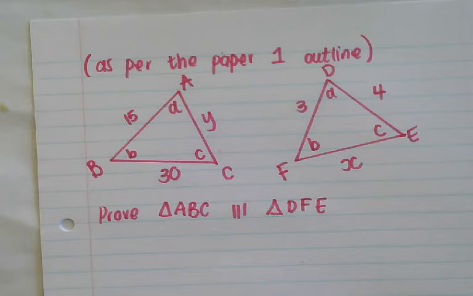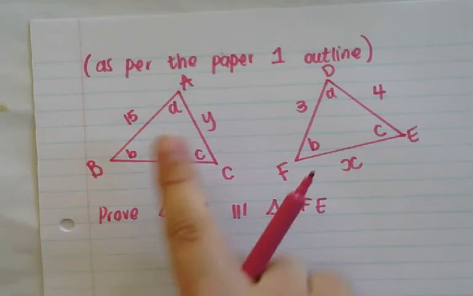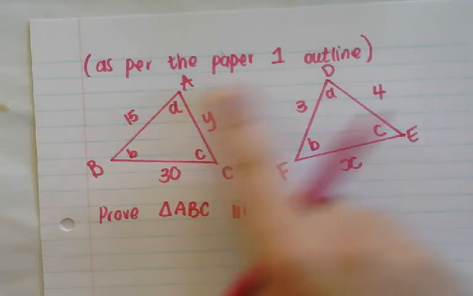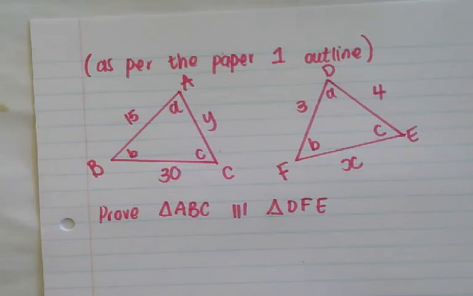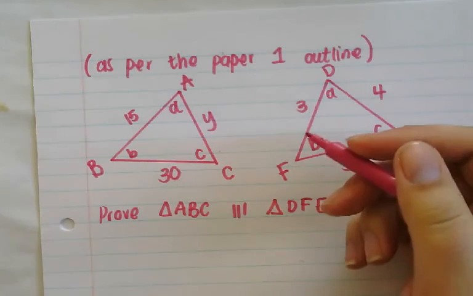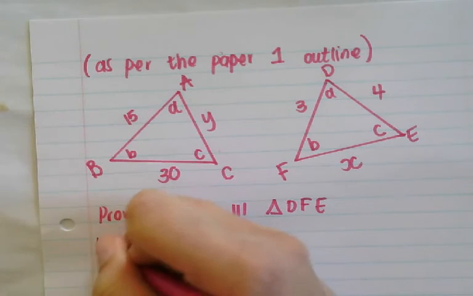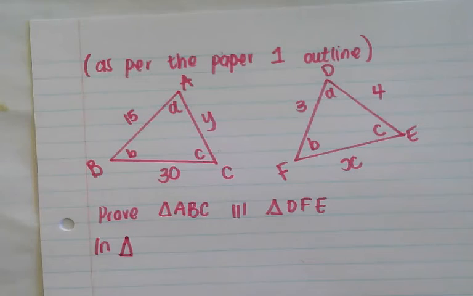Just like everything else in mathematics, if it's got the same letter, it means that it is the same thing. So, for instance, in the first triangle, angle A is little a, and in the second triangle, angle D is little a, therefore they are equal. There's no confusion, so I would only have to use one letter.